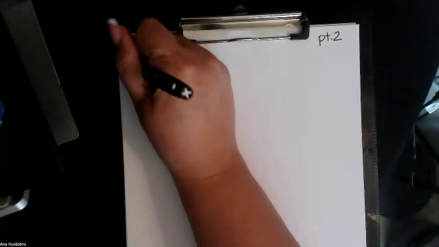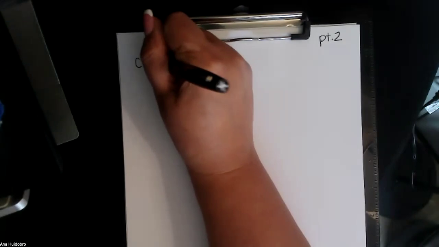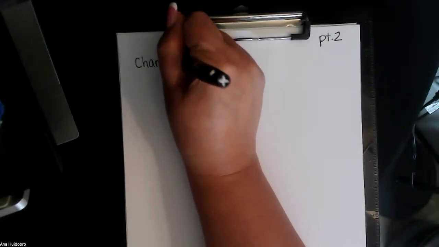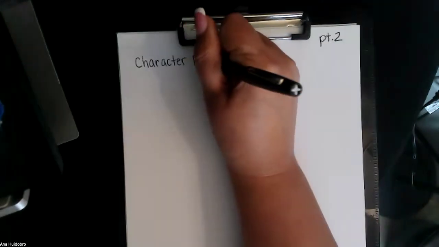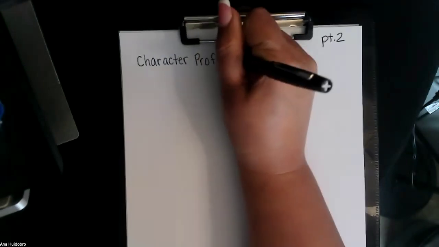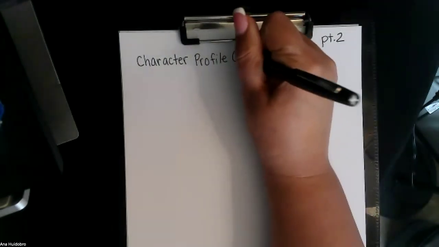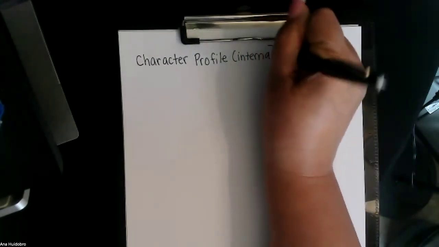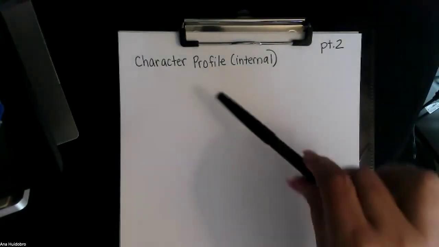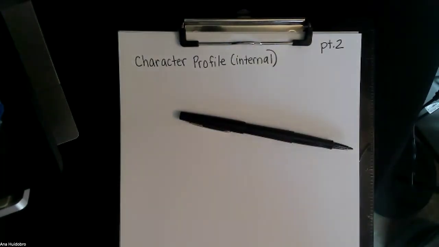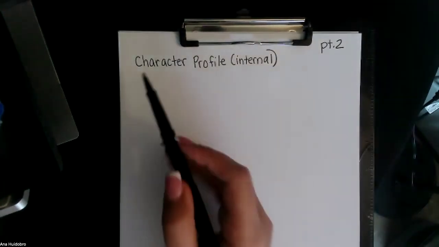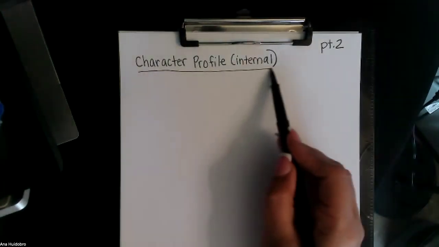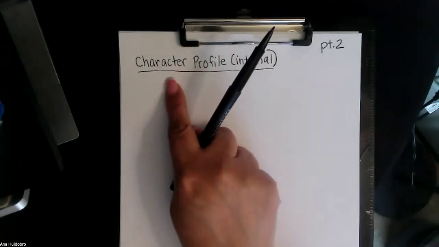In part one, I would like us to rewrite that title: character profile. This is going to be more internal for the most part. Internal. Go ahead and copy that, please. Excellent. So we're creating a character for a children's book.